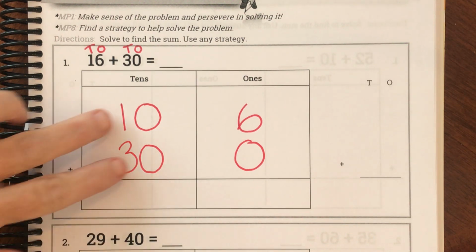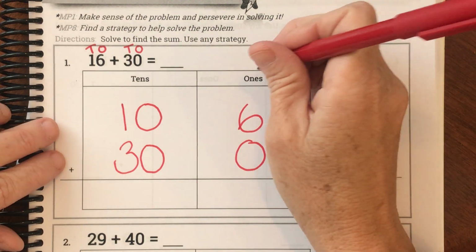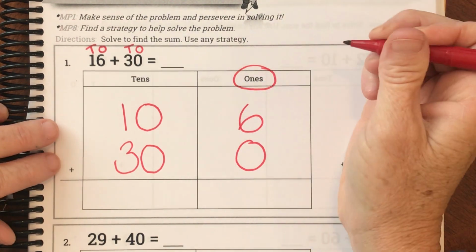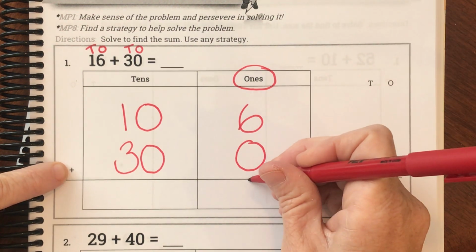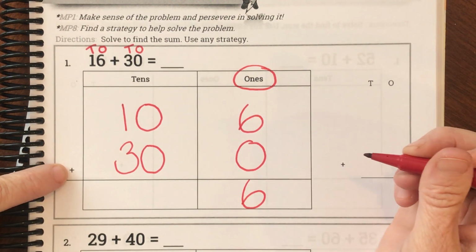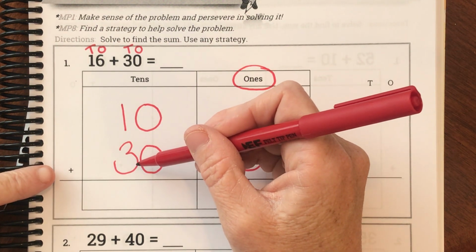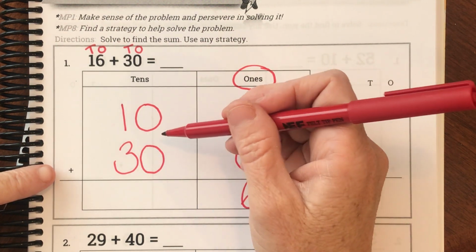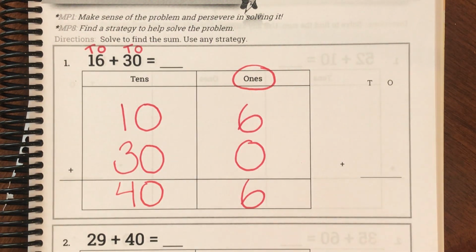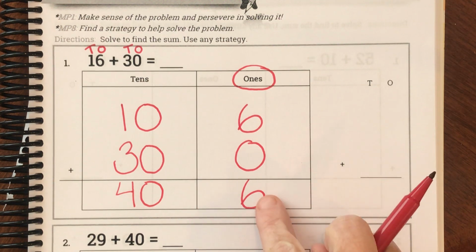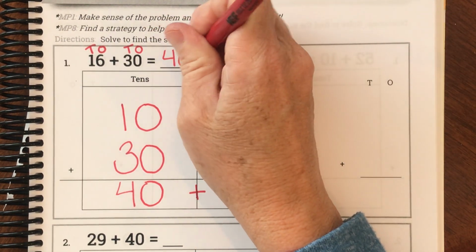Okay, so once I've decomposed my addends, I start by adding in the ones column. So what do I have? I have 6 ones plus 0 ones is 6 ones. And then I have 10 plus 30. So if I had 30 and I added one more 10, wouldn't that be 40? So I have 40 plus 6. So 40 plus 6 is 46.